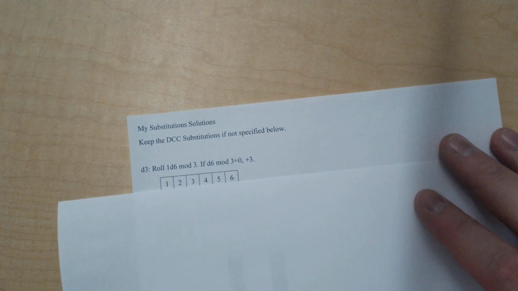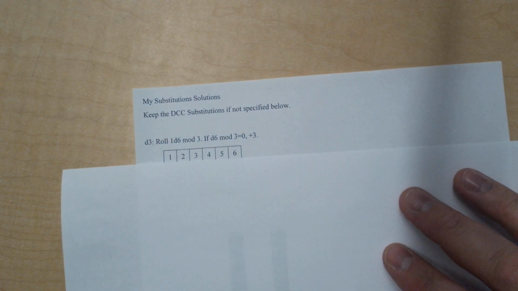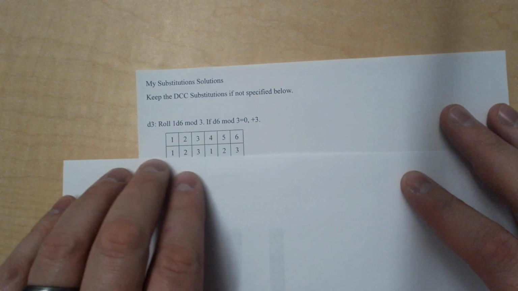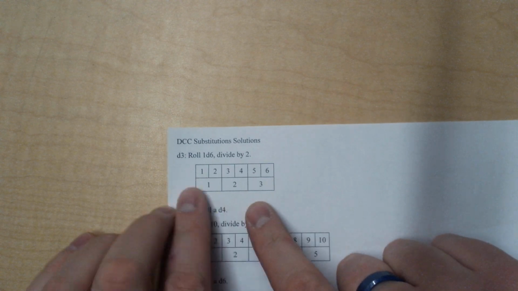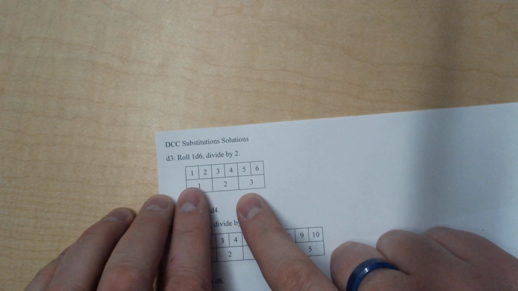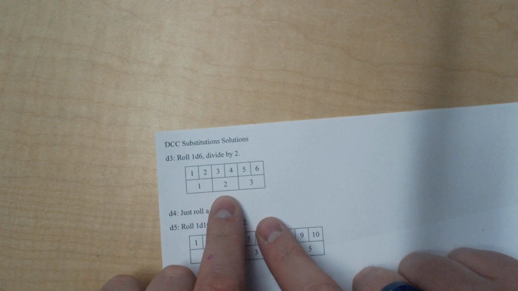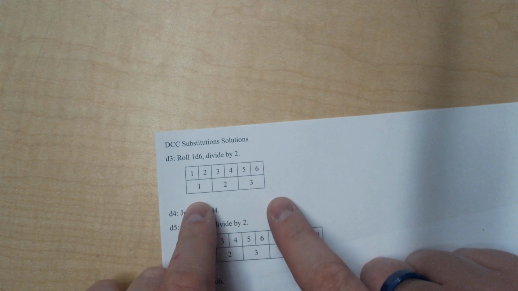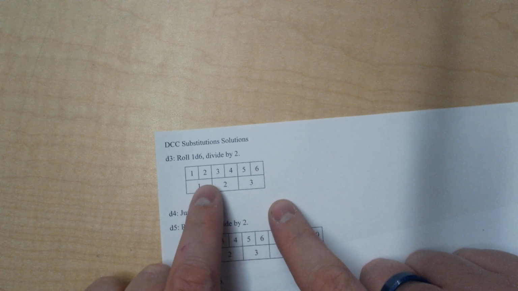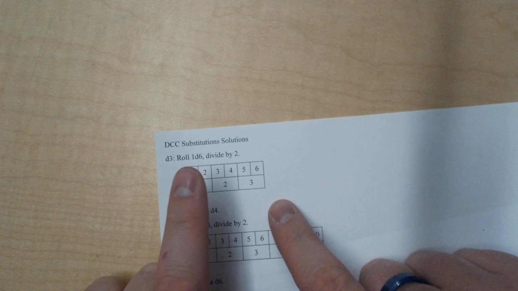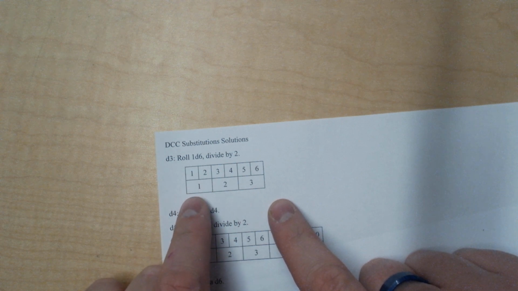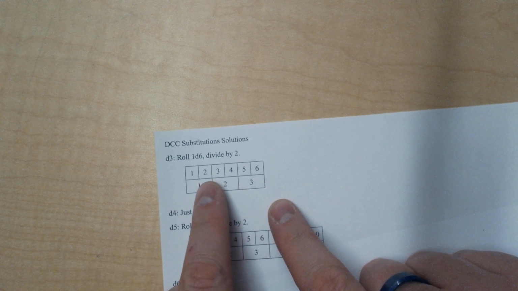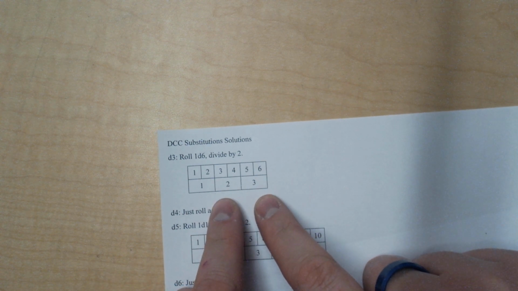First of all, let's talk about the issue that I have with rolling a D6 and dividing by 2. You end up with this, right? 1 and 2 is a 1, 3 and 4 is a 2, 5 and 6 is a 3. I just don't like those numbers, right? It's fine. The reason I say this is because when we divide 1 by 2, we get one half, so we just round up to 1. 2 divided by 2 is 1, and so on, okay? So this is what we end up with.